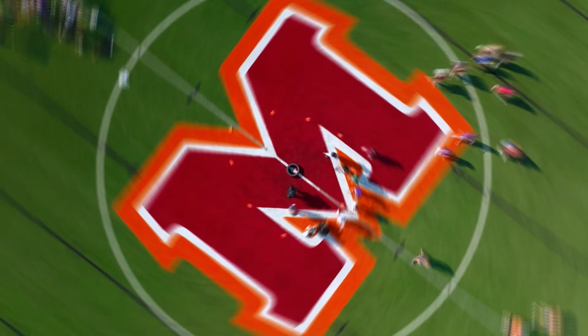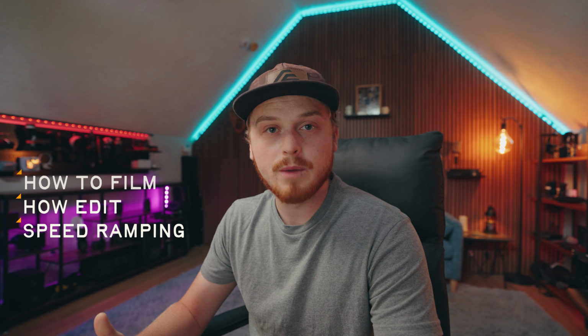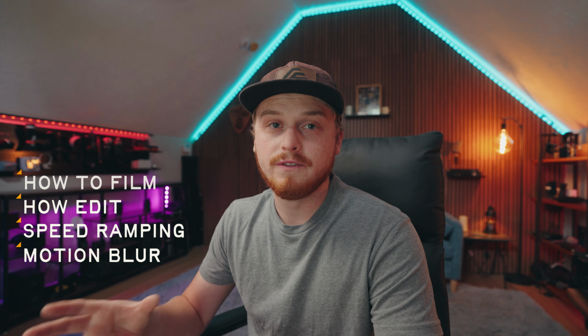This is where you use a drone to circle around the subject like a location or a building, and then it cuts to another orbital shot doing the same thing at a different location. I'll show you how to film it with your drone, how to cut the clips together, how to speed ramp it properly, and a couple of other tips to make it feel really smooth. To do this, I'll be editing in Premiere and After Effects, but you can do this in any NLE of your choice. So what is the effect?